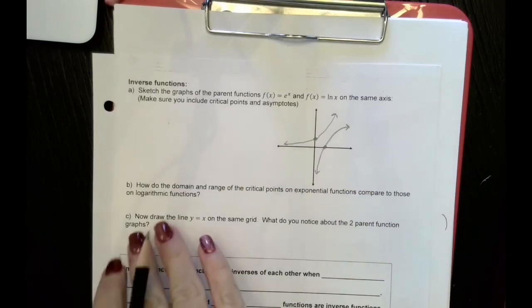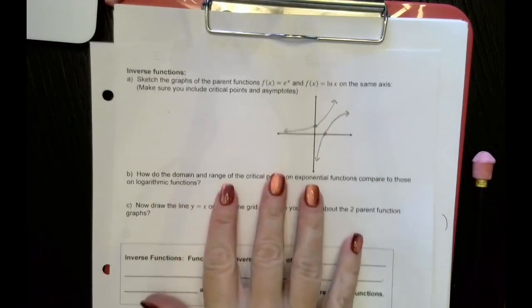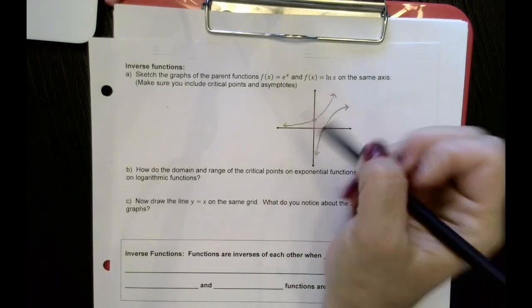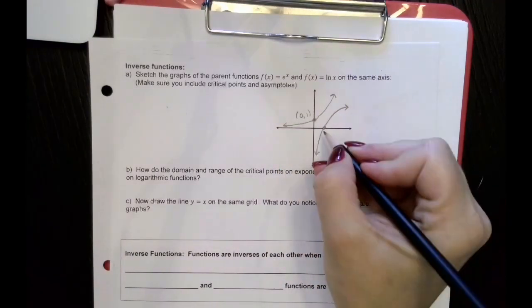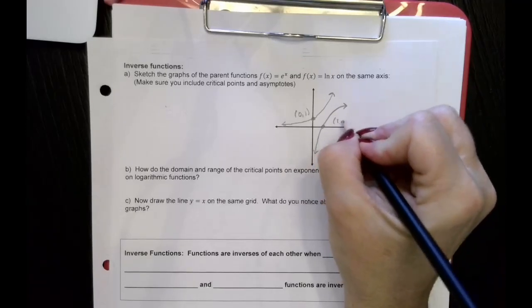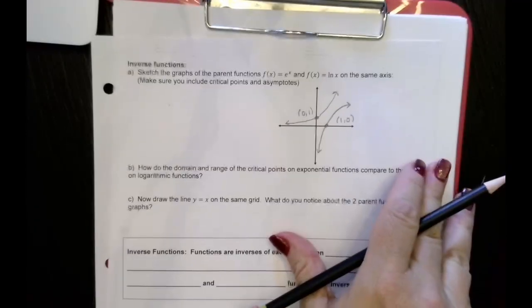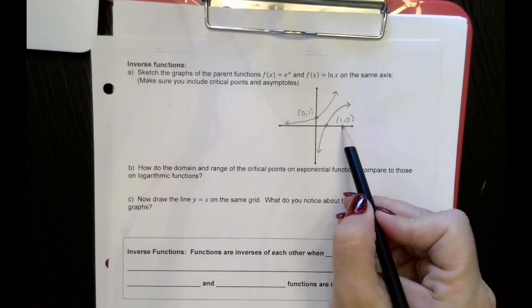Okay, so what we notice is that these two shapes are real similar, and it says right here, how do the domain and range and the critical points on the exponential functions compare to the logarithmic functions? We know that this critical point right here is 0, 1, and this critical point right here is 1, 0. We know this because that was part of our parent function graphs last chapter. So what we see is that these are flip-flopped.